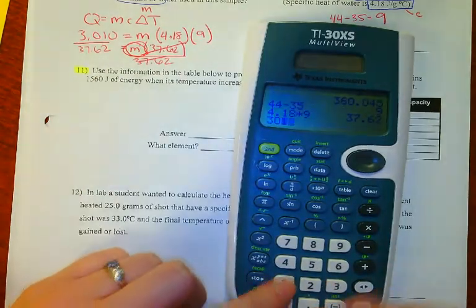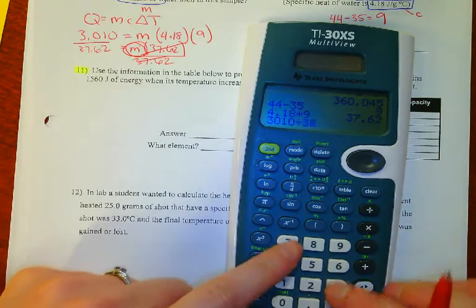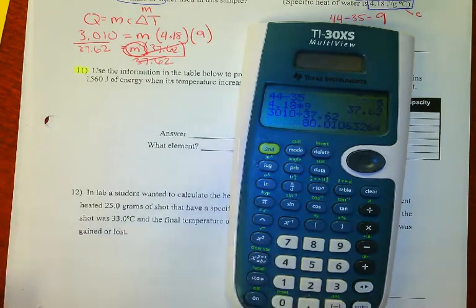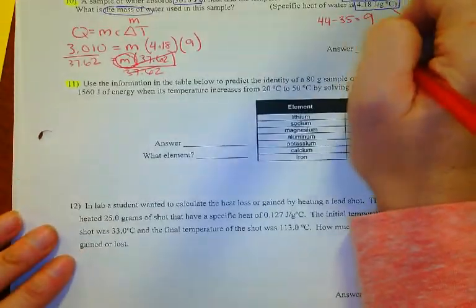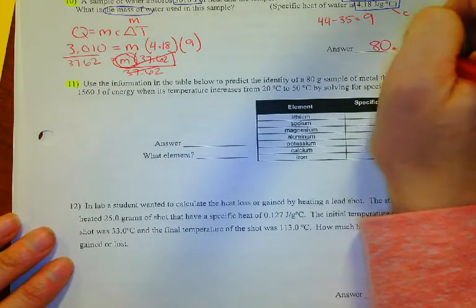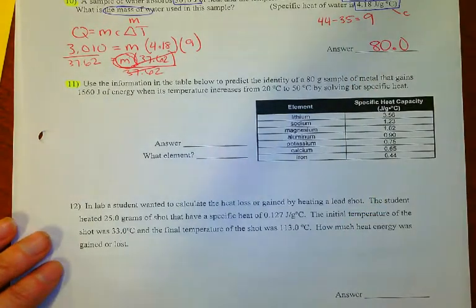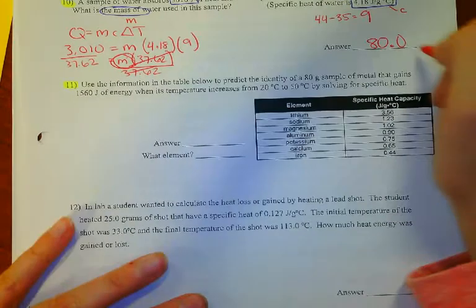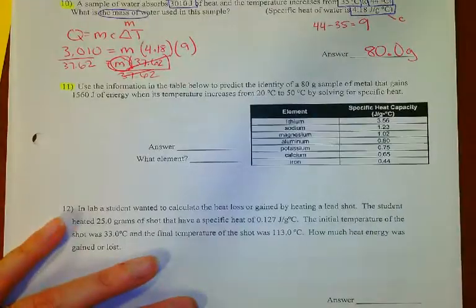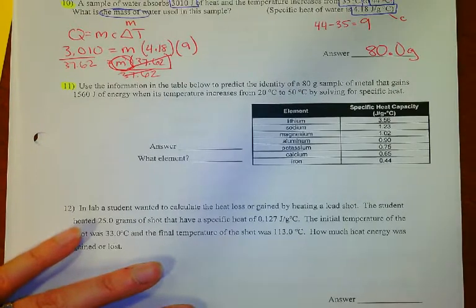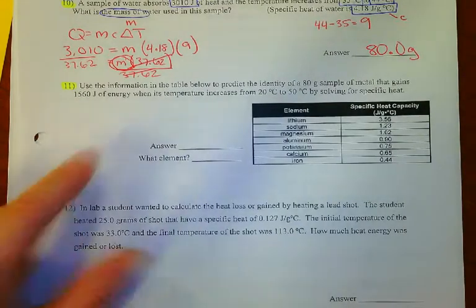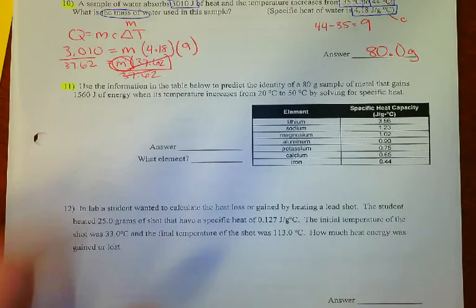So 3010 divided by 37.62, 80.0. Okay, and I'm even just going to put 80.0. Okay, and m, it's asking me for mass, which is grams. Pause it and try working this one out, please, first, and then you can come back and see what I did.